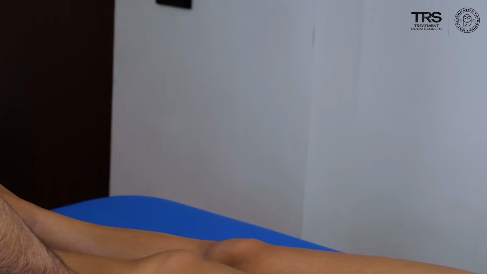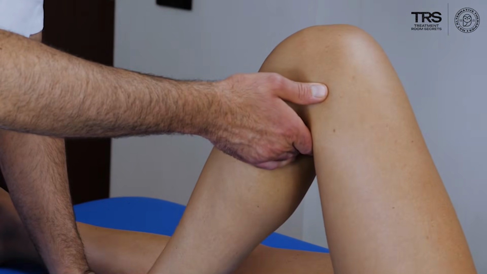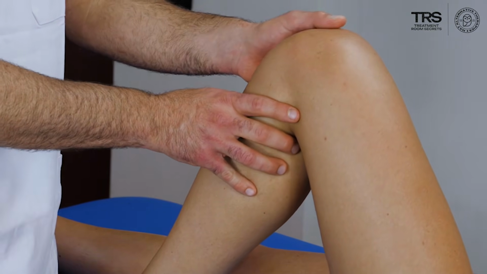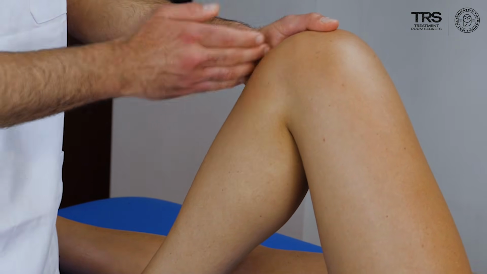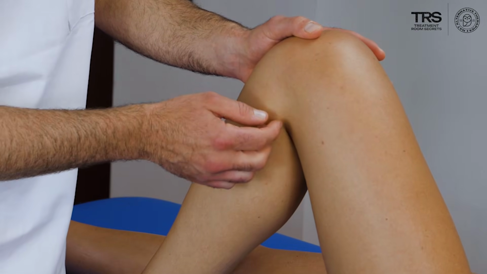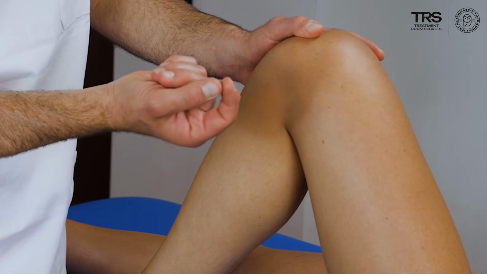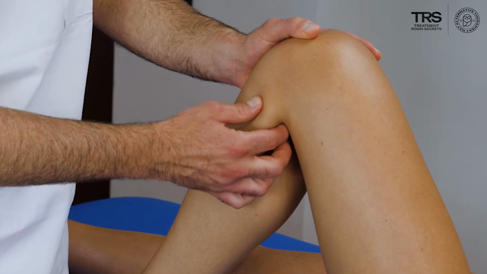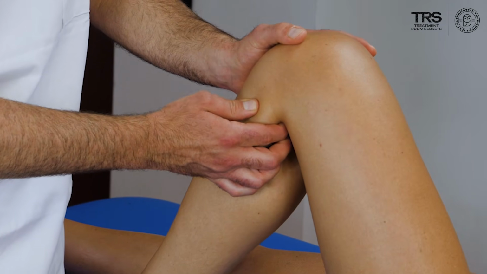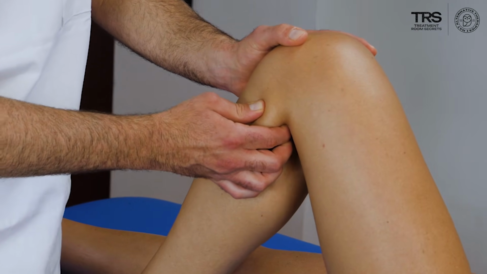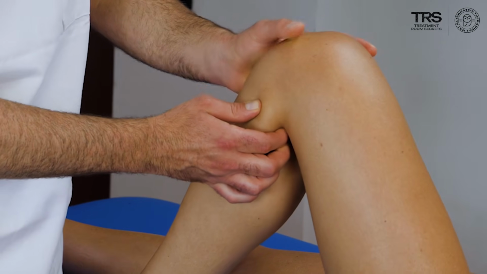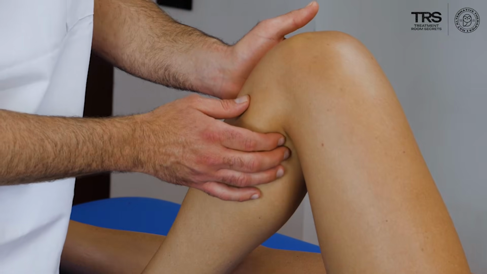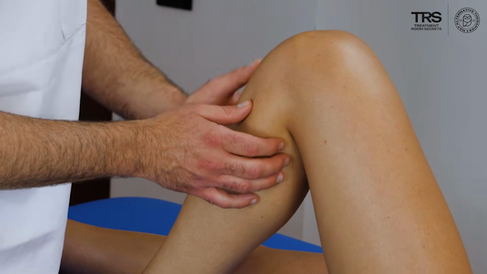This is the mobilization of the head of the fibula. So how do we do it and when is it recommended? First of all, the mobilization of the head of the fibula is a support of the knee, because we should know that the fibula articulates with the tibia and not with the femur. So improving the mobility of this joint is sort of complementary to a proper functioning of the knee itself.